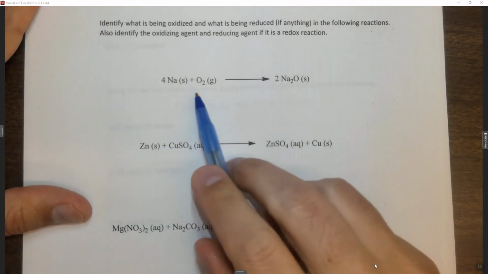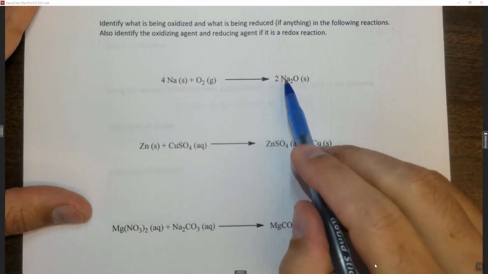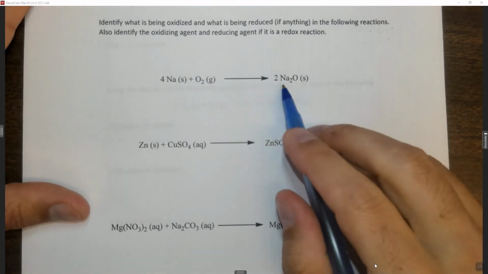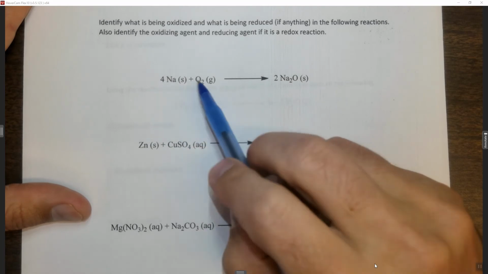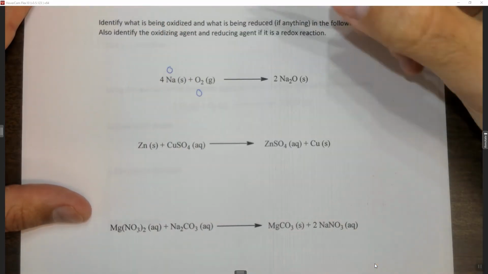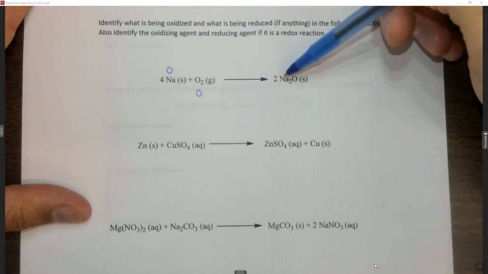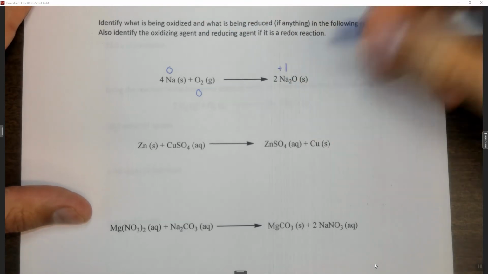So here we have Na plus O2 yields Na2O. In this case, we have a main group metal. For main group metals, the oxidation state is equal to the charge. The oxidation state of elements is always 0. So the sodium is 0 here. The oxygen is 0 here. If we have sodium in a compound, sodium is a 1A metal, so it's plus 1.